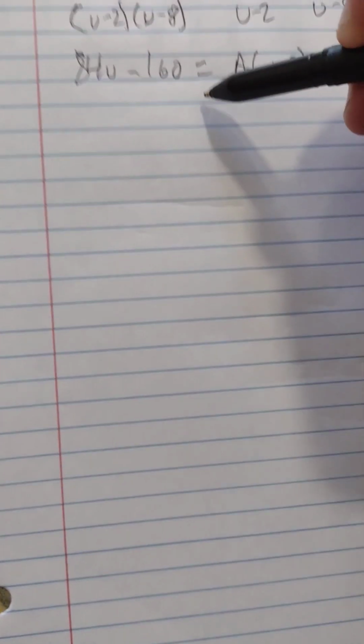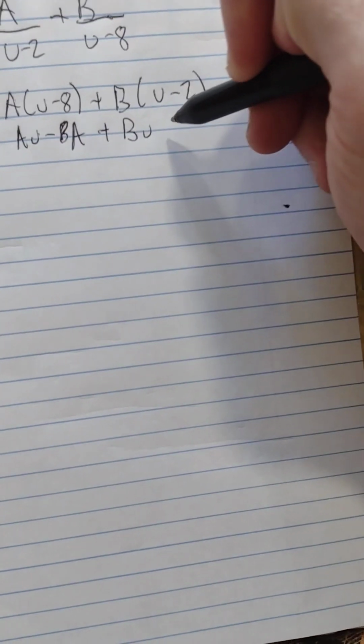We have b times u minus 2. And then distributing those out, we have au minus 8a, and then plus bu minus 2b.